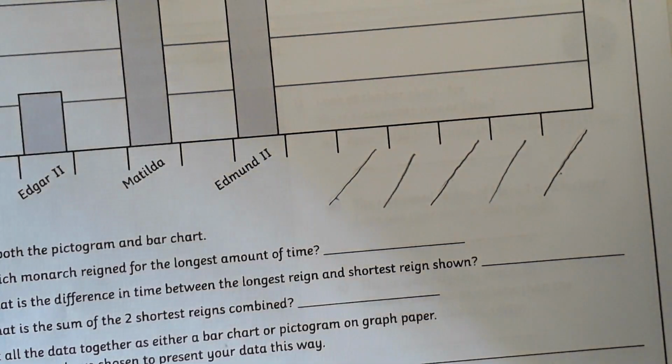Right, that's it for today. Have fun, make sure you've got a ruler and you draw your bars carefully.